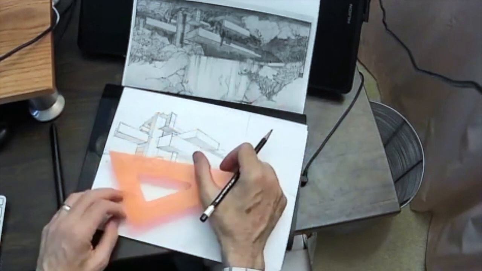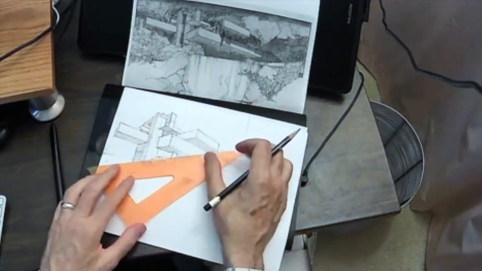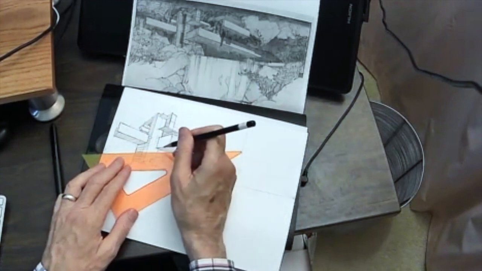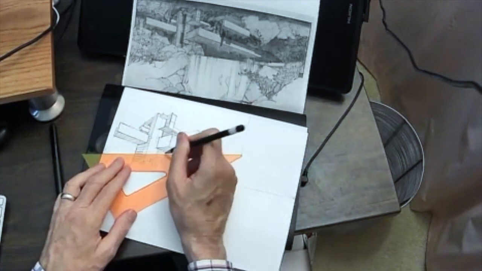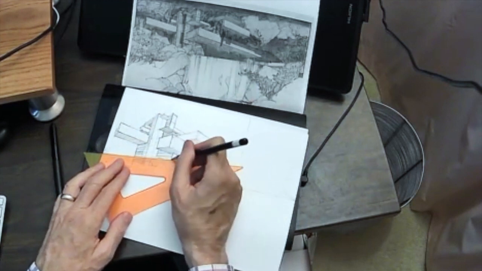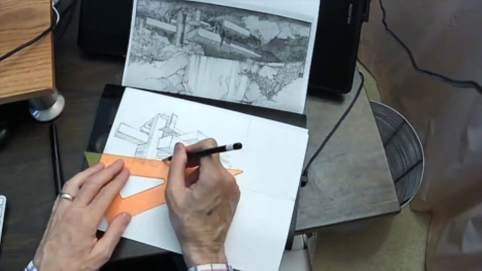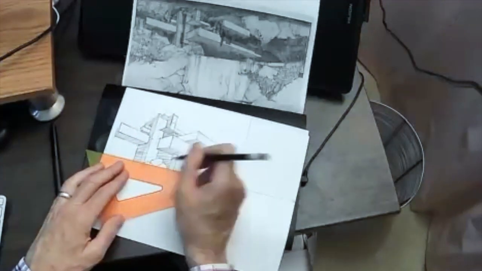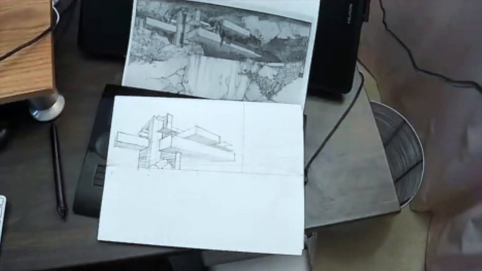And then it looks like larger stone work down here. Okay.